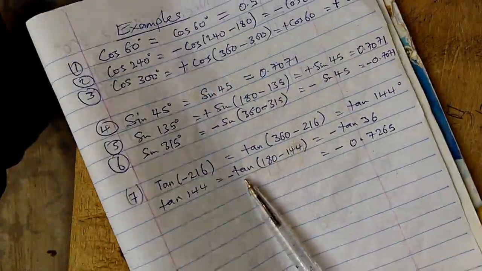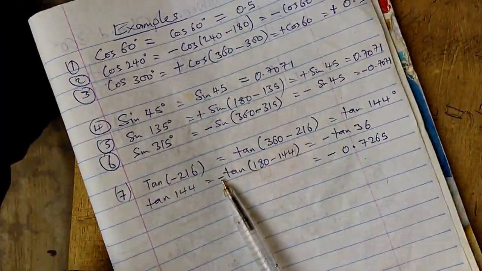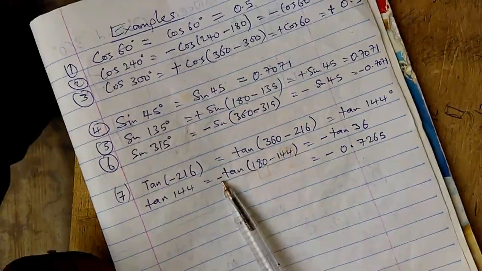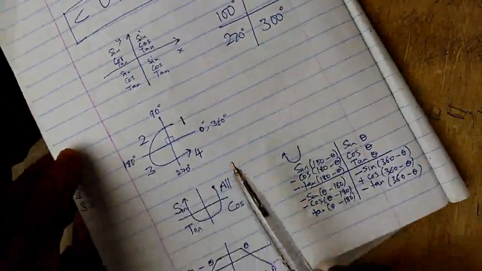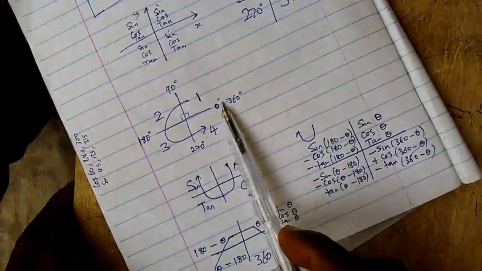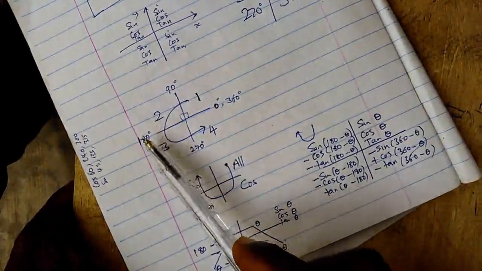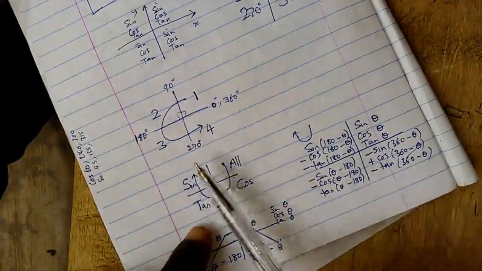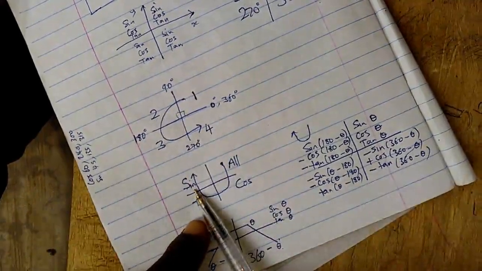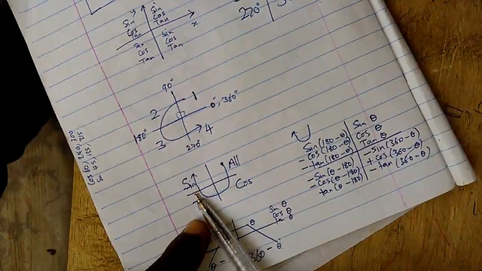You check which quadrant you find it in, then you know whether it is negative or positive. For this case, 144 is found in the second quadrant, between 90 and 180. Now, is it negative or positive? Only sine is positive, so our tan will be negative.